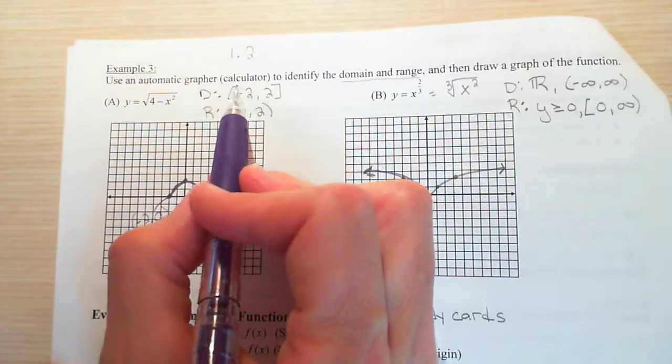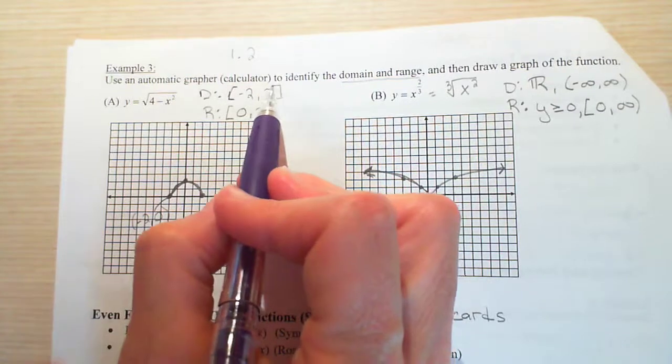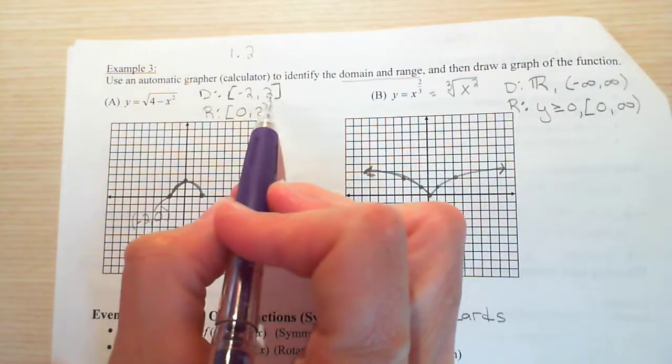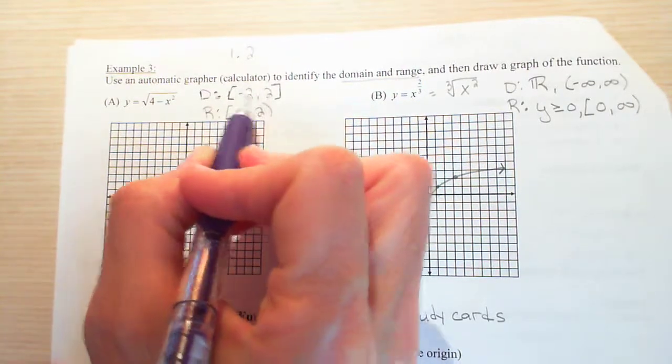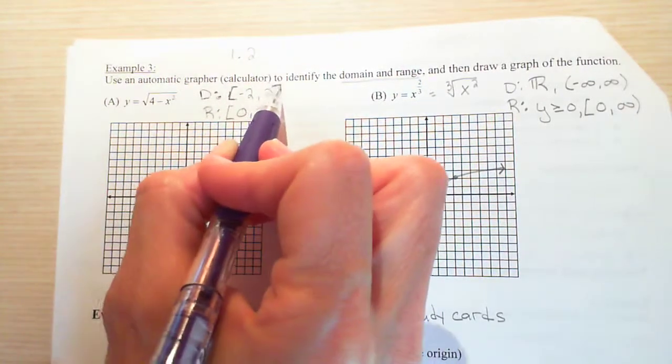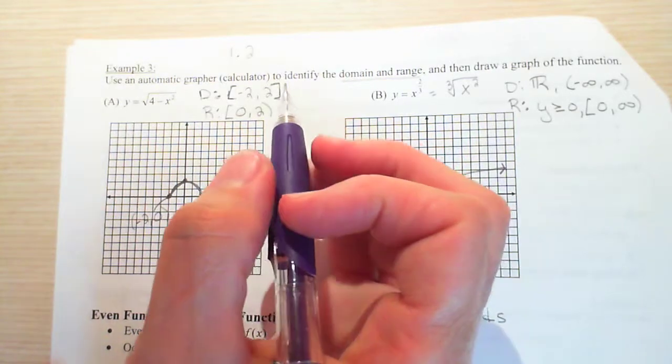So my domain includes -2 and 2. So that's why I use the brackets. So this is my domain: any x value between -2 and 2 and including -2 and 2.